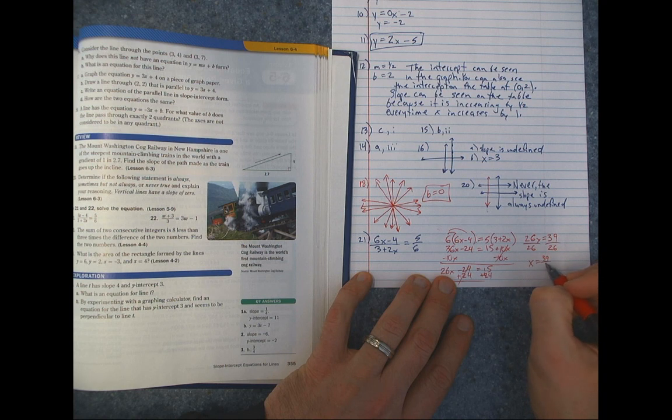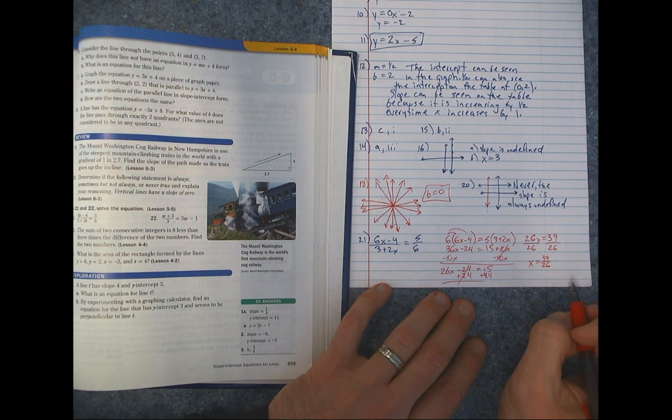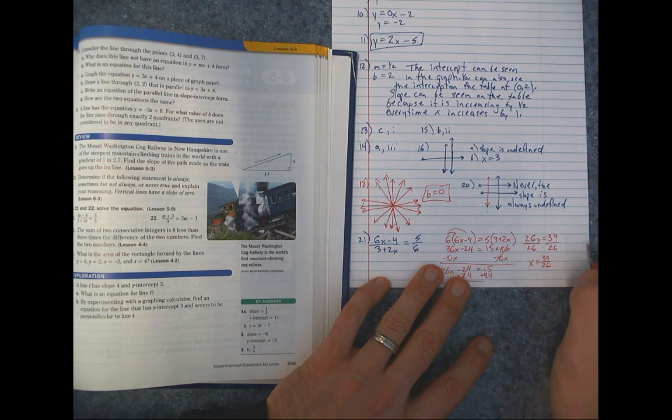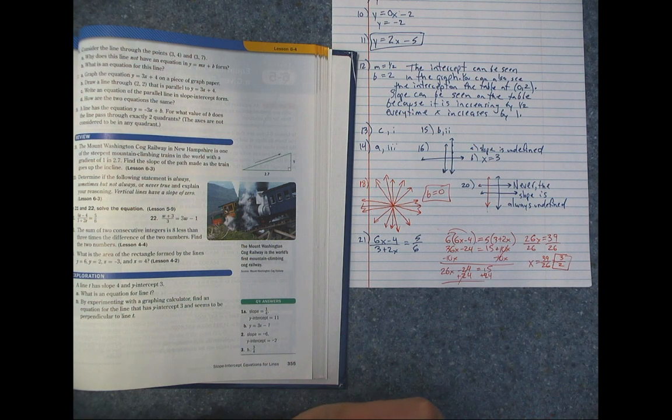And that does not give me a nice decimal. It is a repeated decimal. But I can simplify this. 13 goes into both of these. 13 goes into 26. 13 goes into 39. 3 times and 2 times. So my final answer is 3 over 2.